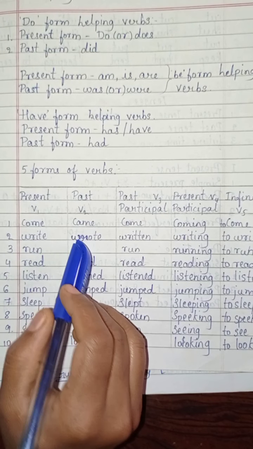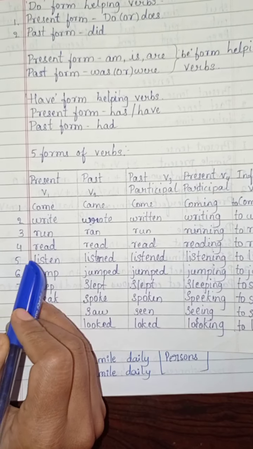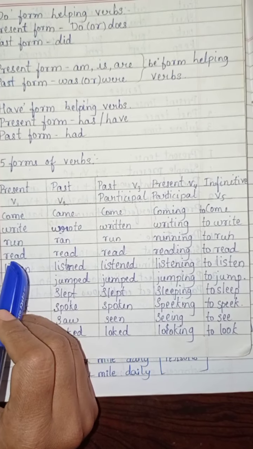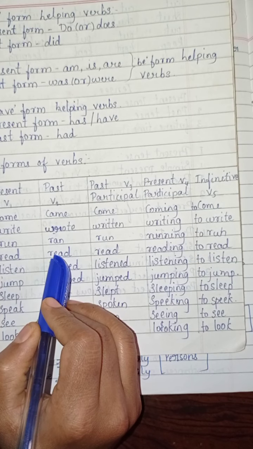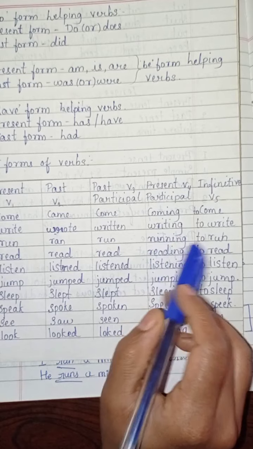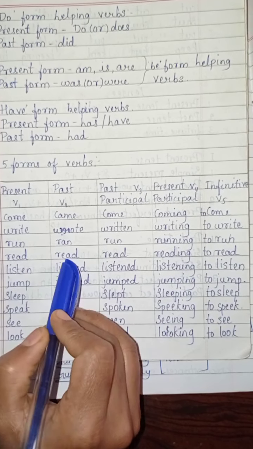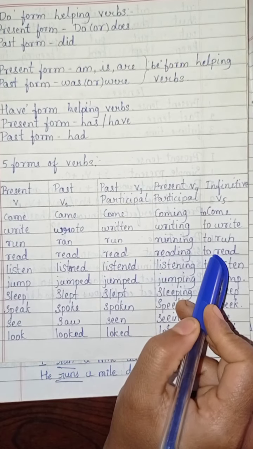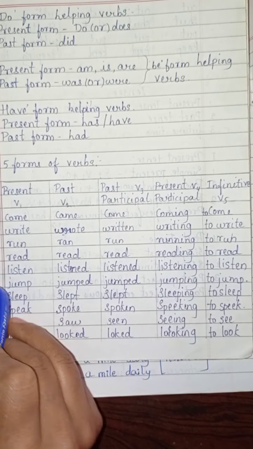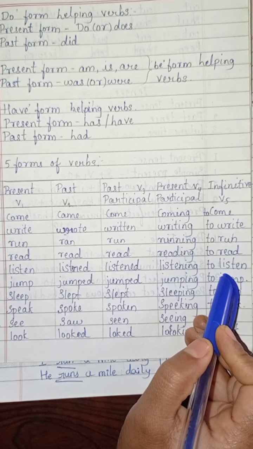Write, wrote, written, writing, to write. Read, read, read, reading, to read. Run, ran, run, running, to run. Listen, listened, listened, listening, to listen.